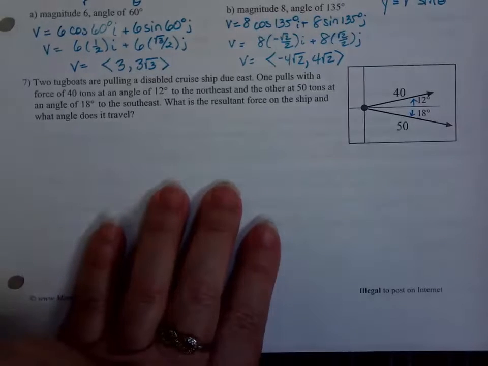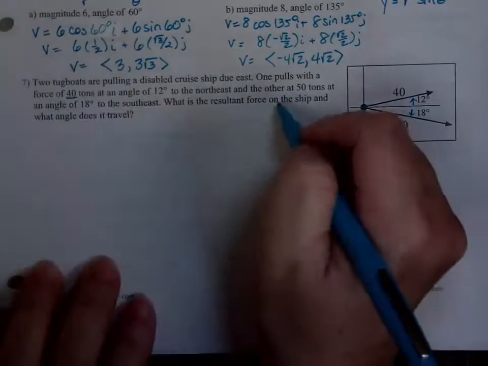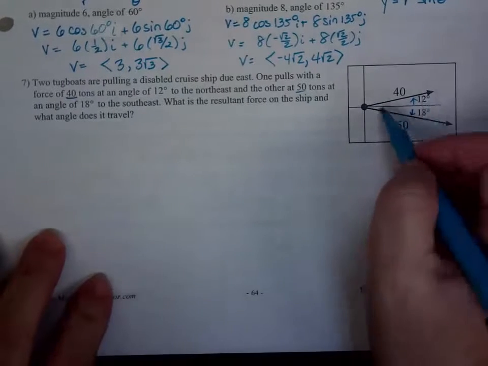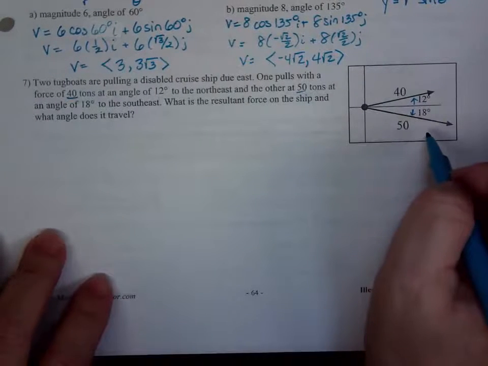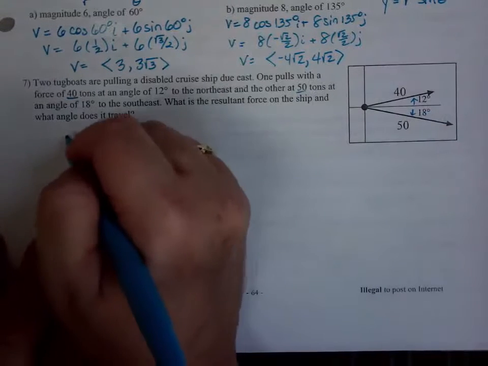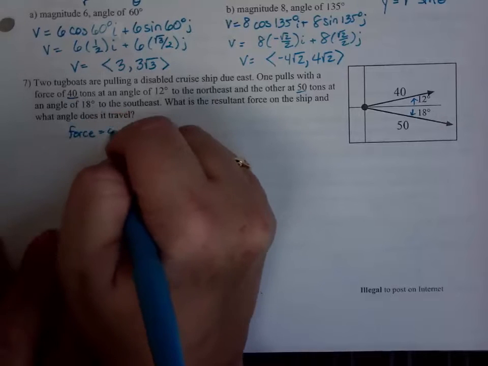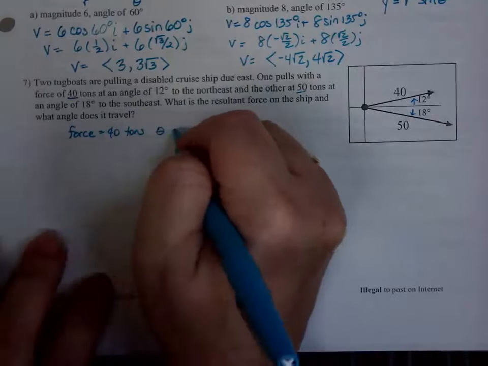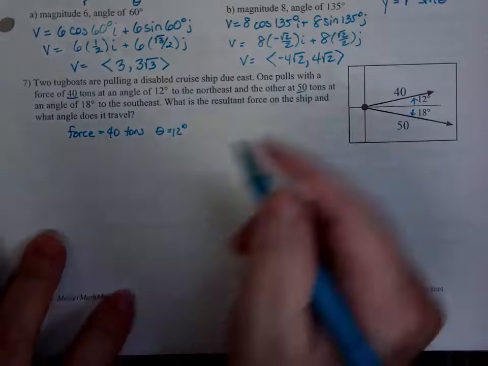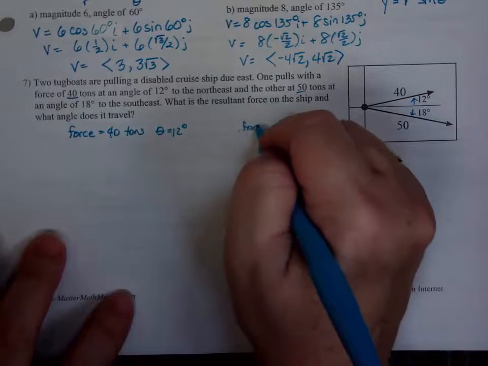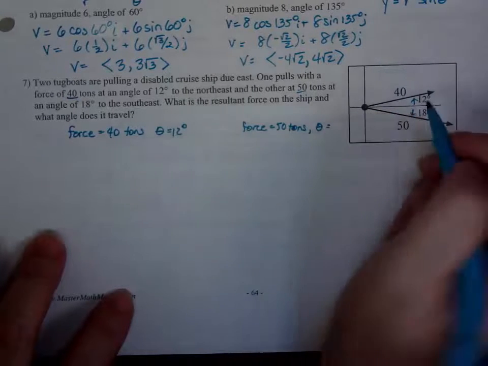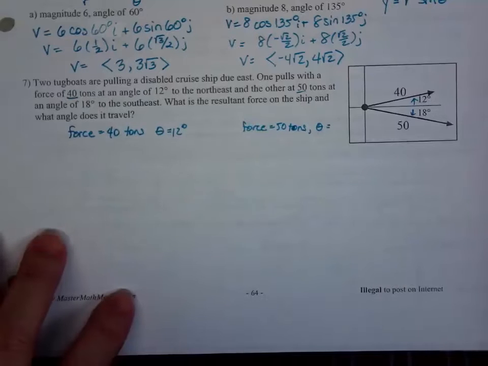Okay, so these force values are our magnitudes, how long our vectors are. Okay, so what we're going to do is we're going to create i's and j's for both of these based on their force, their magnitude, and their angle. So we're going to say that ship number 1, the first one, has a force of 40 tons, and the angle theta is 12 degrees. Okay, and the second one has a force of 50 tons, and its angle theta is, it's not 18 degrees because it's not going in the same direction.